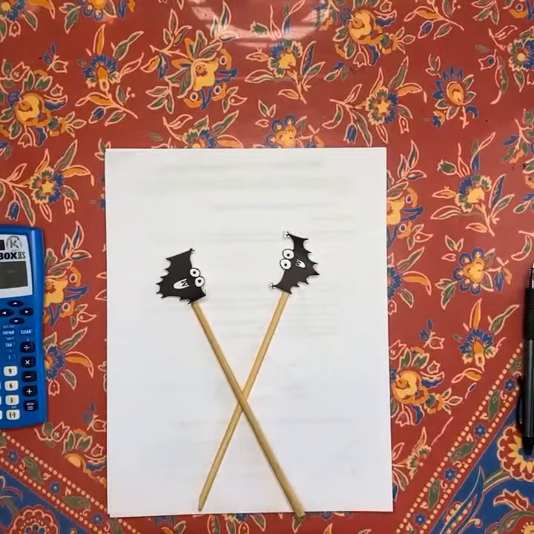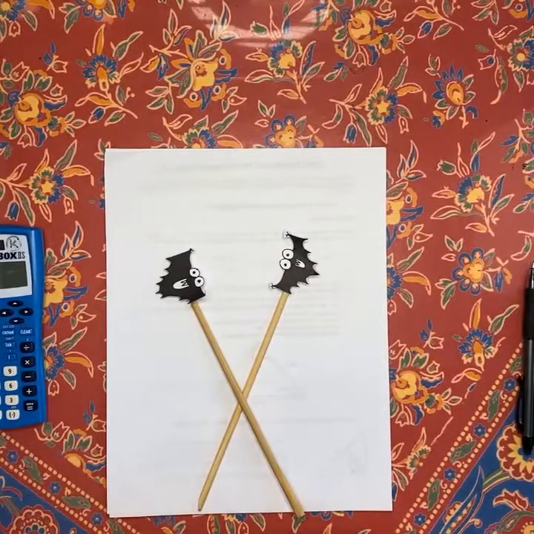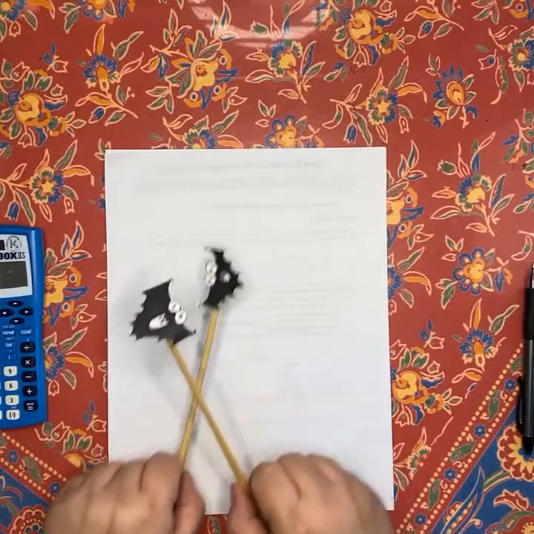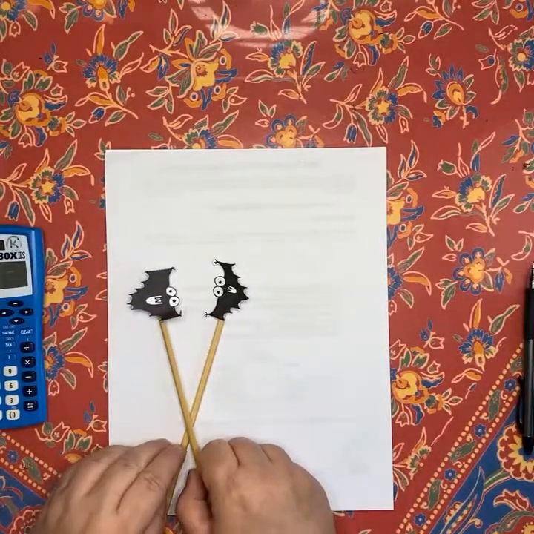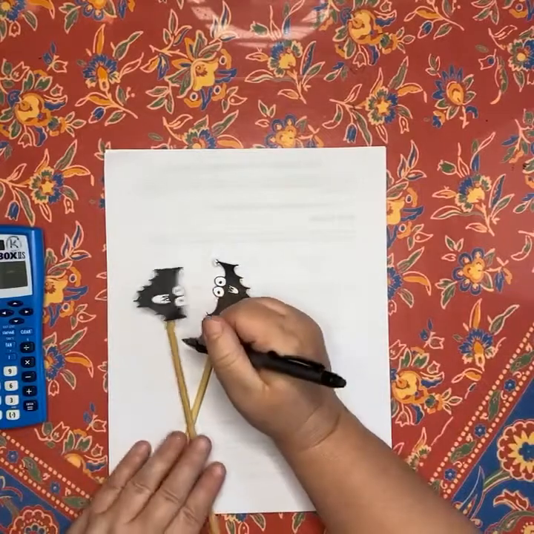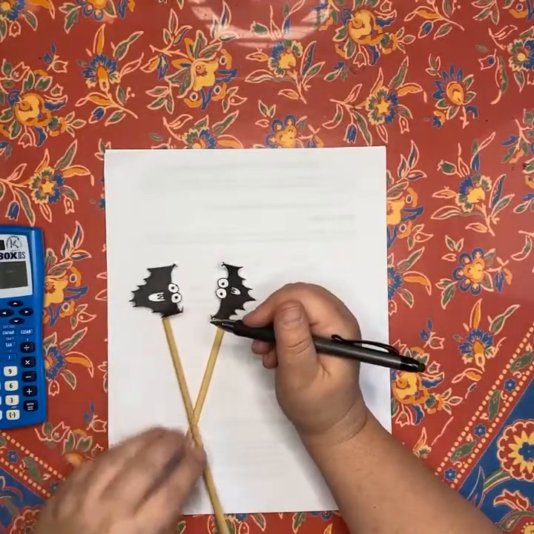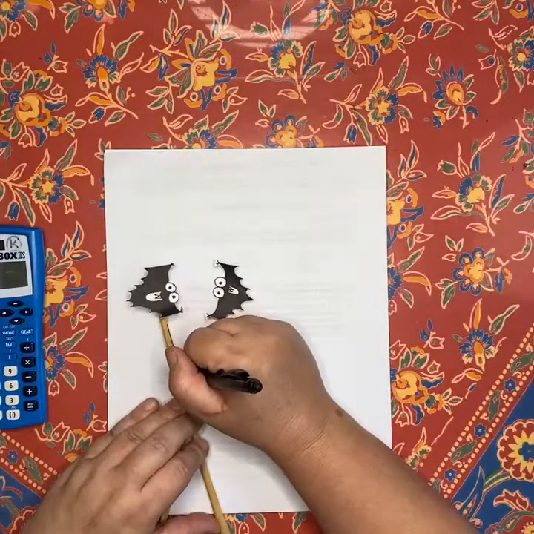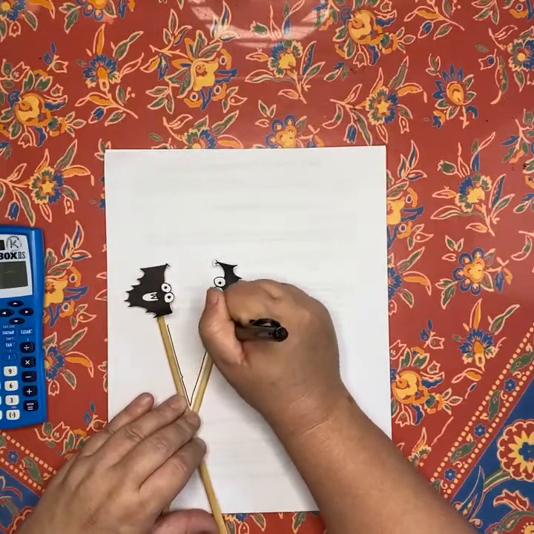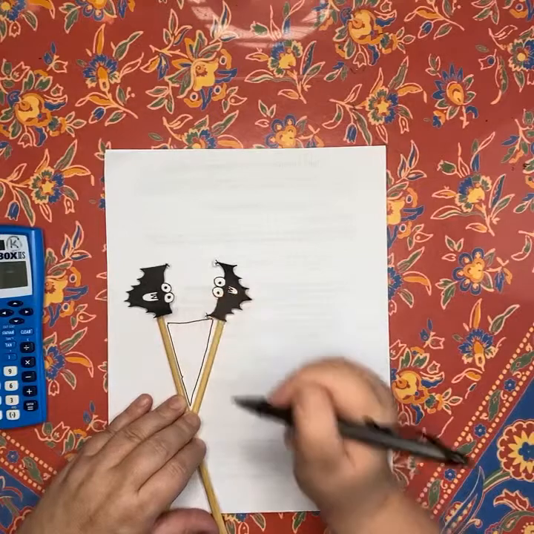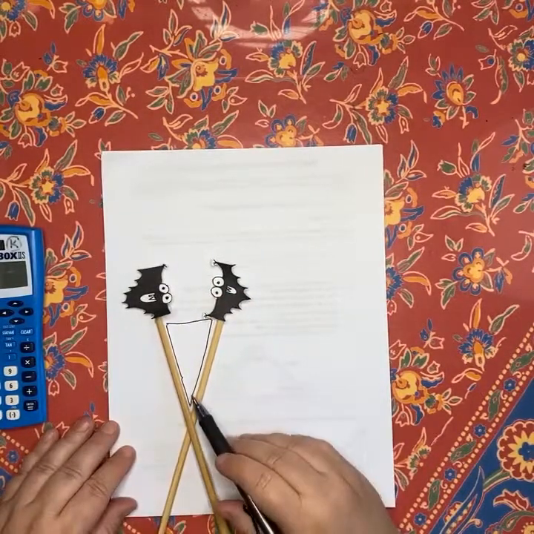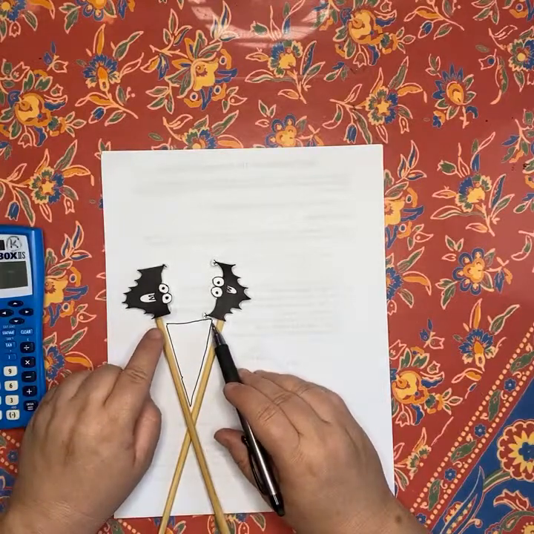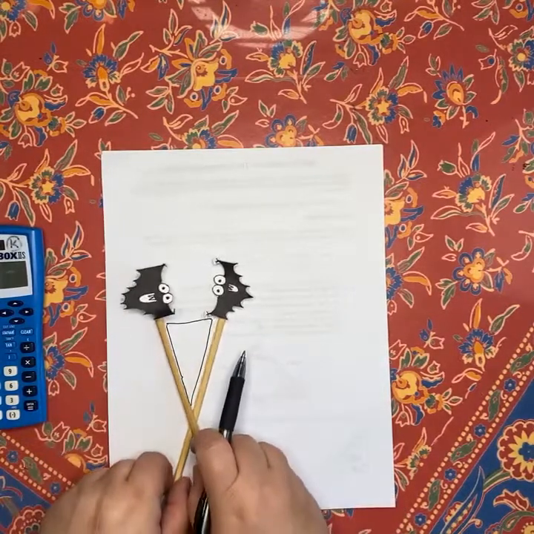Why does it make sense to associate the angle with the side opposite and vice versa? Well, let's look at this. If I draw a triangle with a relatively small angle here, the side opposite will be relatively small.